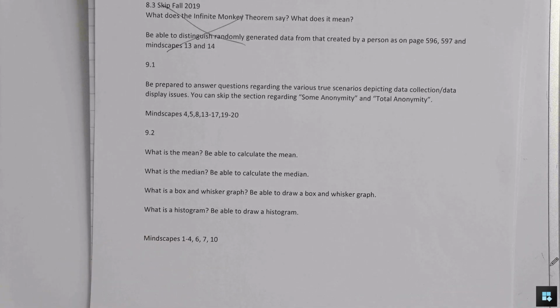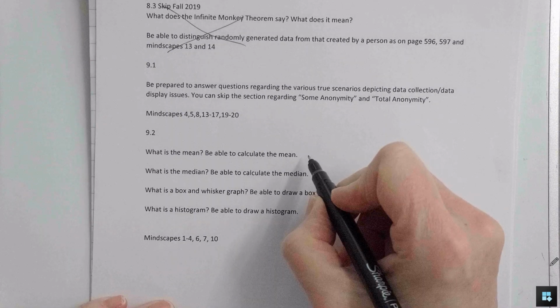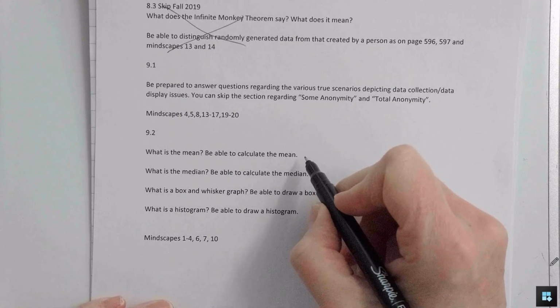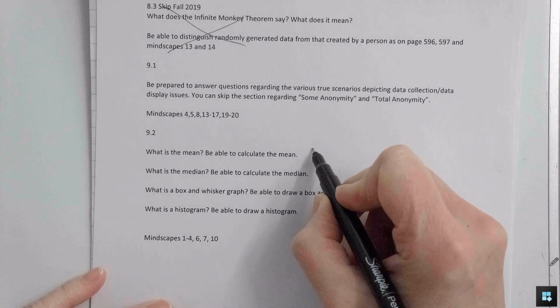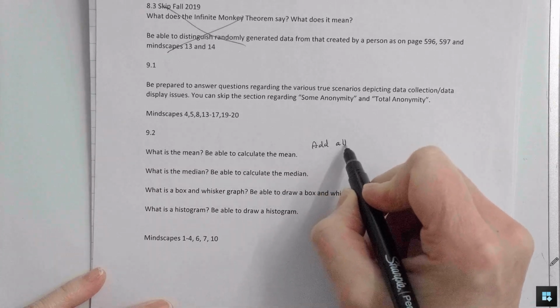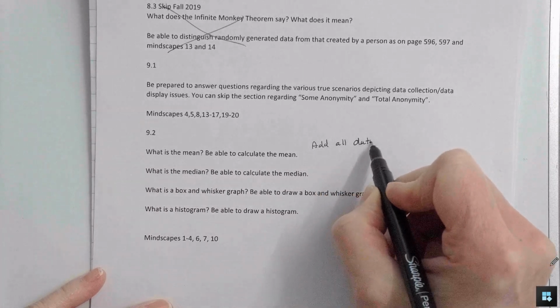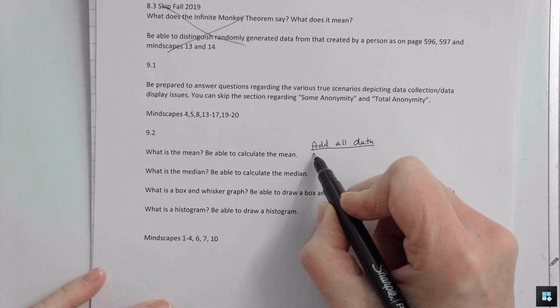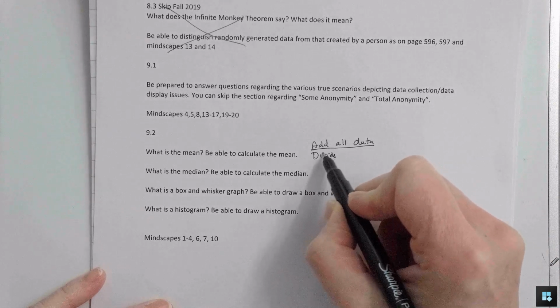That brings us to 9.2. Who has 9.2? We do. You do, okay. What is the mean? How do you calculate it? All the numbers added up and divided by the amount of numbers there are. Good. Add up all the data and divide by the number of data points.